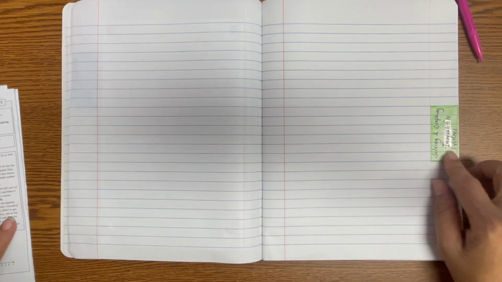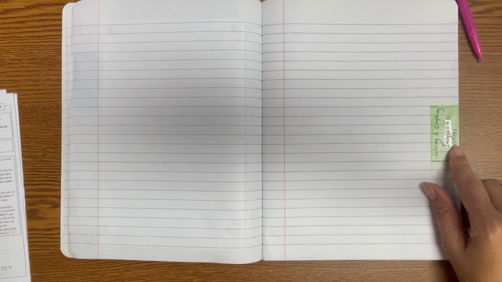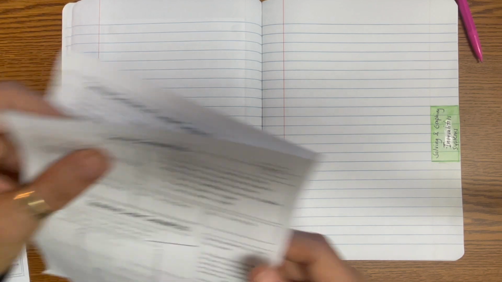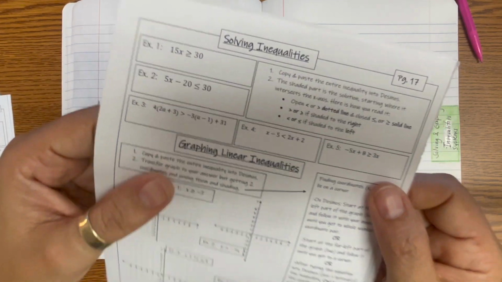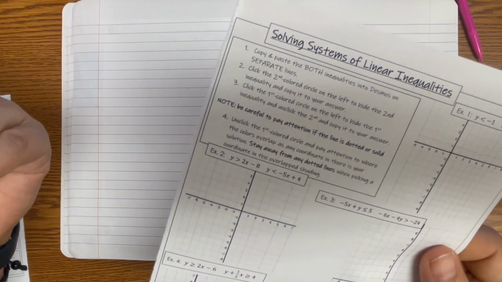All right, my next one says solving and graphing inequalities and systems. So when I grab my next double page, solving inequalities and systems.